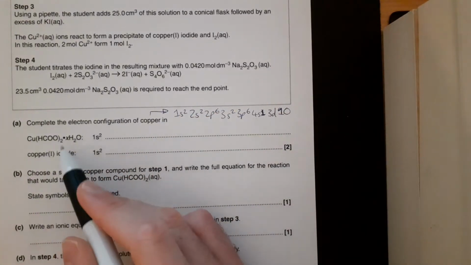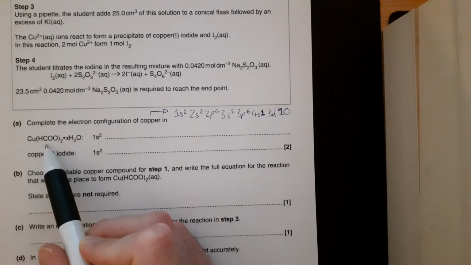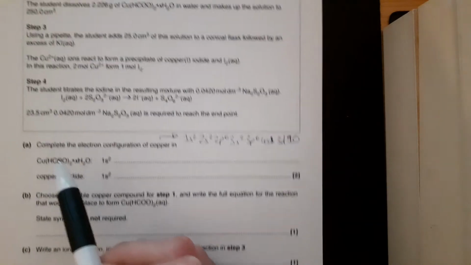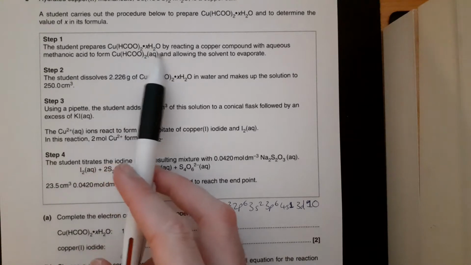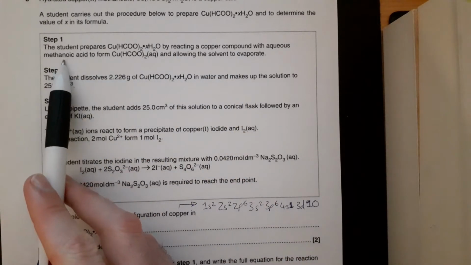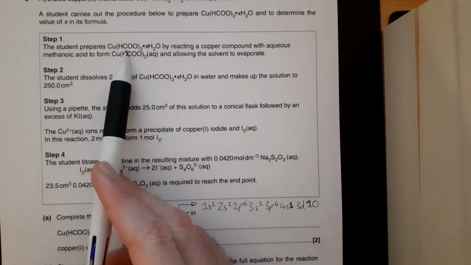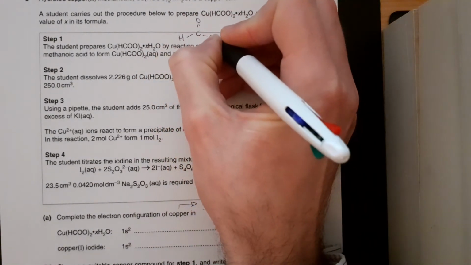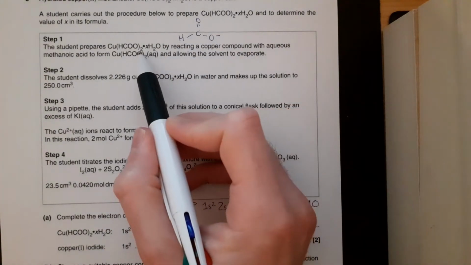Then we need to think about what's going on in these two compounds. What is this thing? It does give us a clue up here. It says they prepared this by reacting a copper compound with aqueous methanoic acid. So this is copper methanoate. This HCOO is the ion from methanoic acid, the methanoate ion. And there are 2 of them.